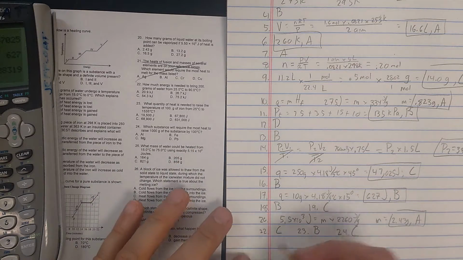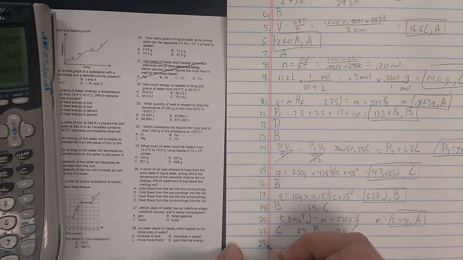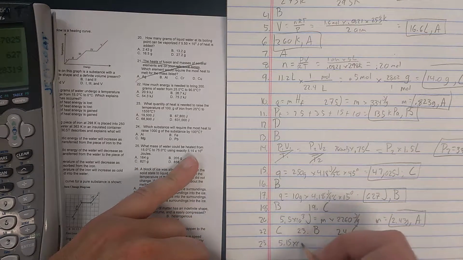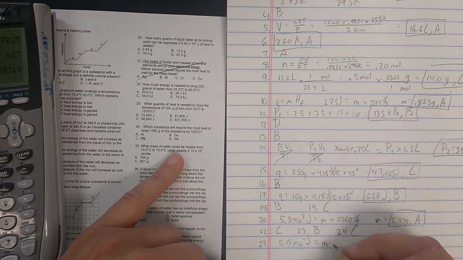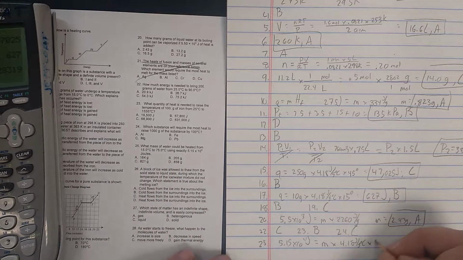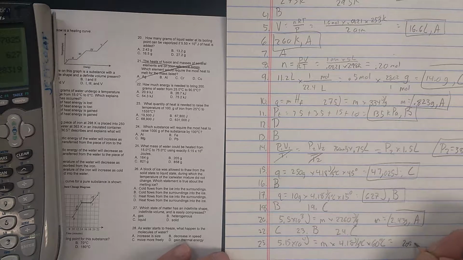For 25, we're doing a specific heat problem where they're telling us what Q is, 5.15 times 10 to the 4th joules, and the mass of water we don't know. The specific heat of water is once again 4.18 joules per gram degrees Celsius, and the change in temperature is 75 minus 15 or 60 degrees. You multiply all that out and you get 205 grams, which is B.